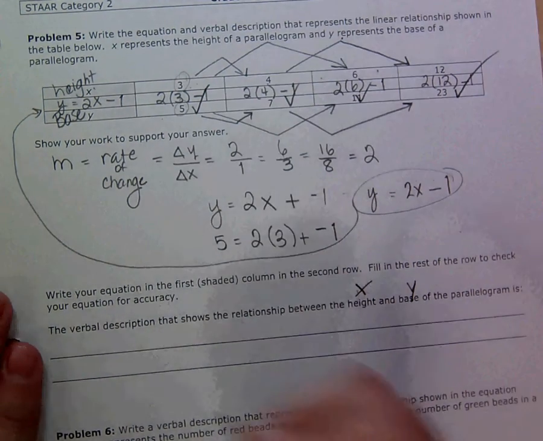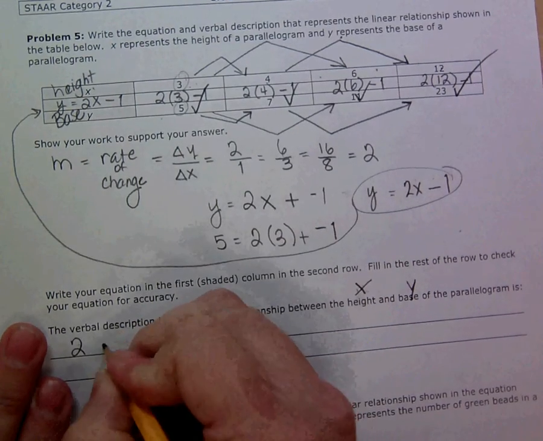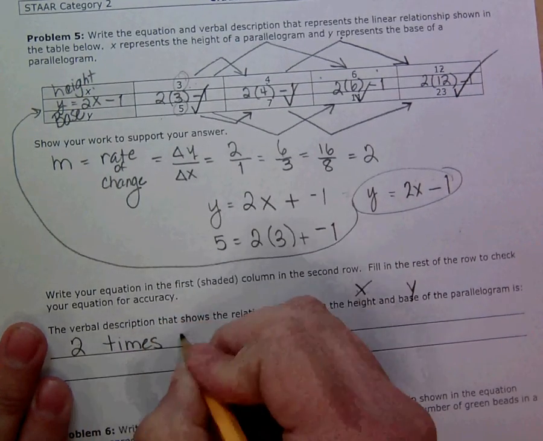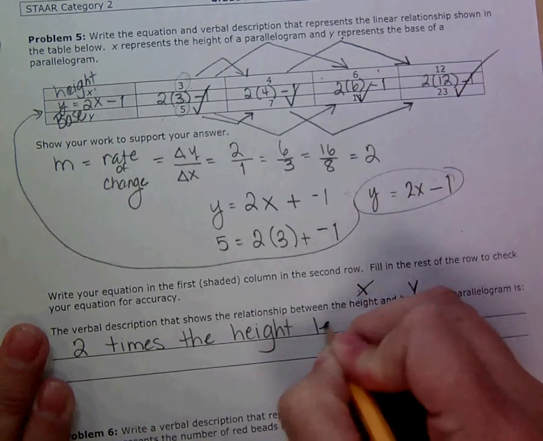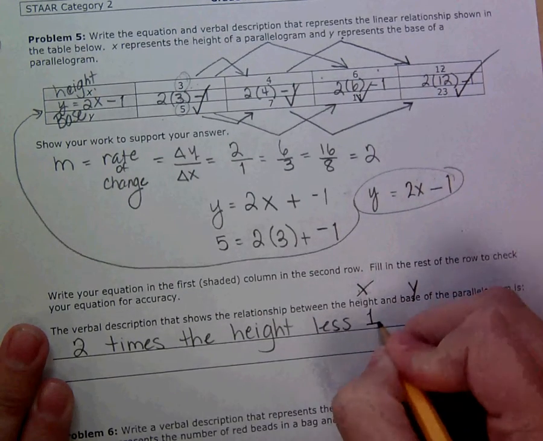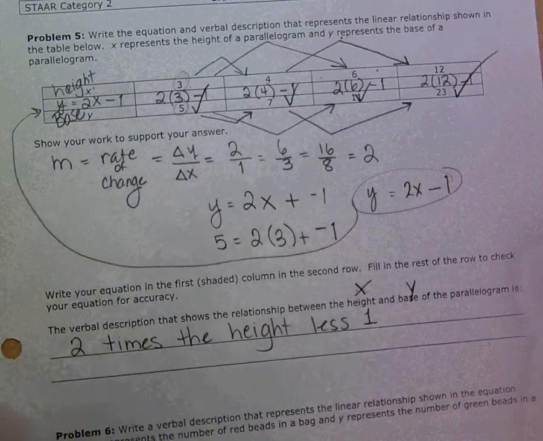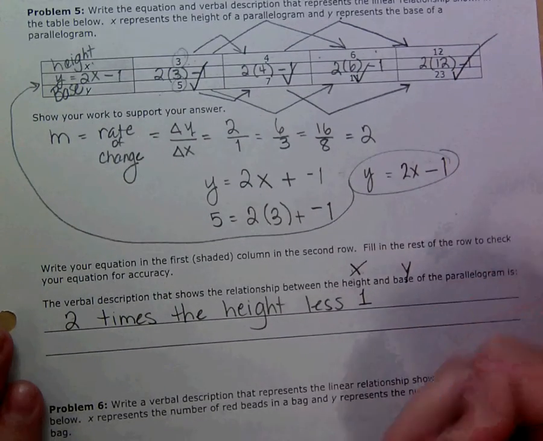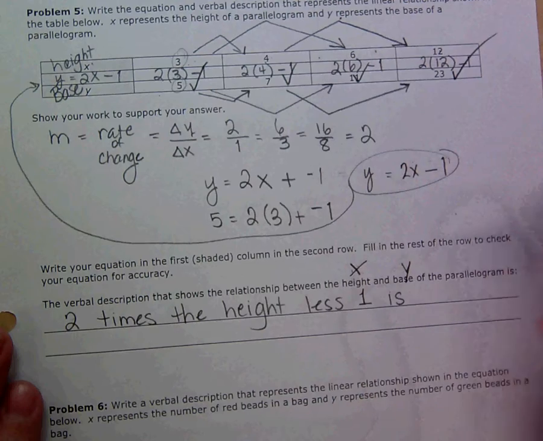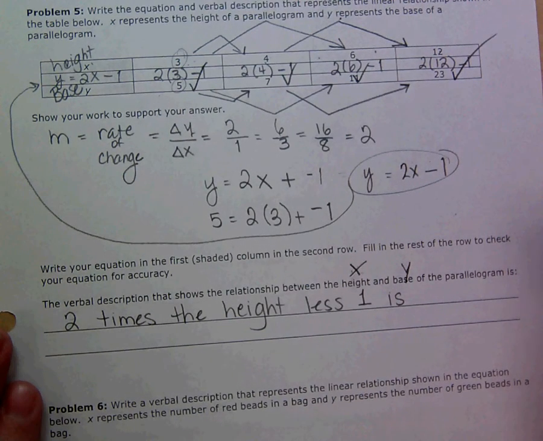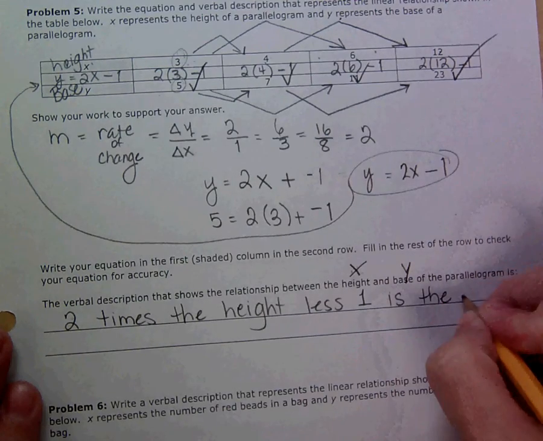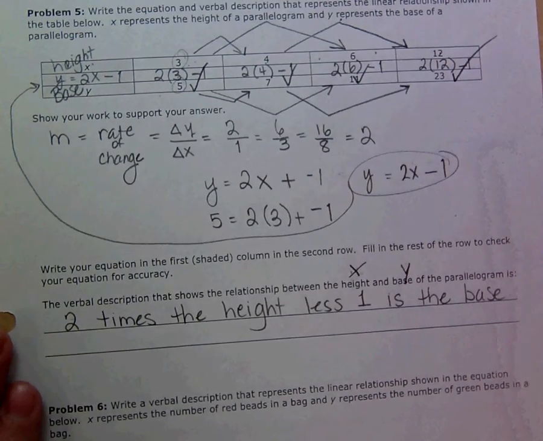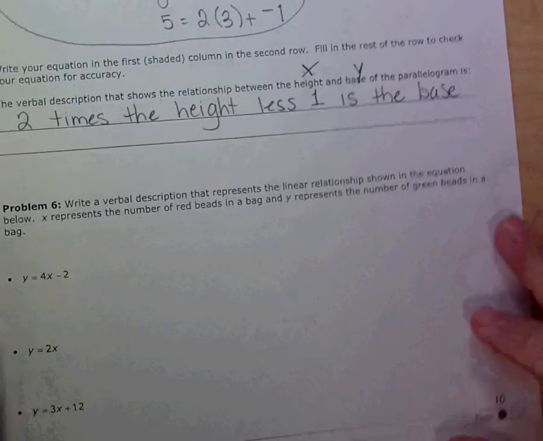Okay, so 2 times the height less 1, or minus 1, or 1 less than 2 times the height, I could have said it that way. There's lots of different ways that you can write this. 2 times the height less 1 is the base. I know that sounds weird, but whatever, close enough. Told y'all I'm winging it this time.